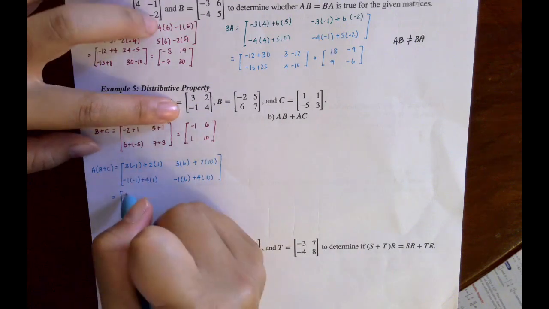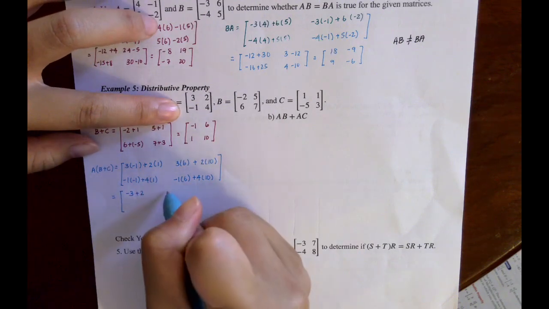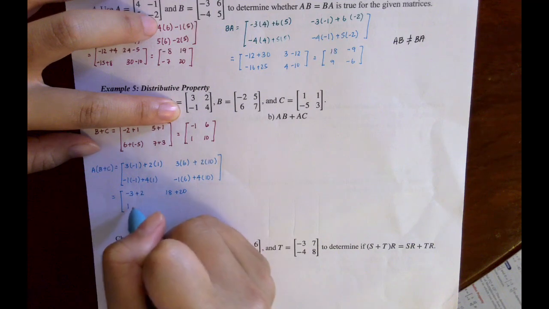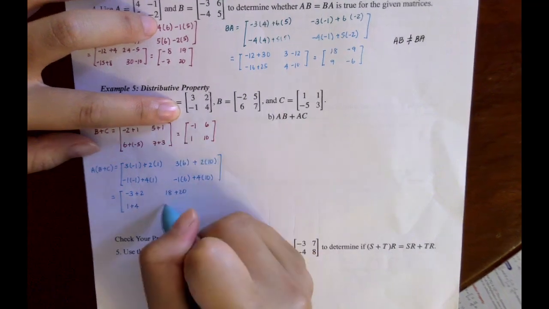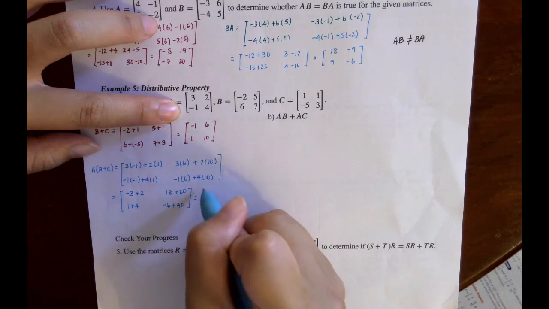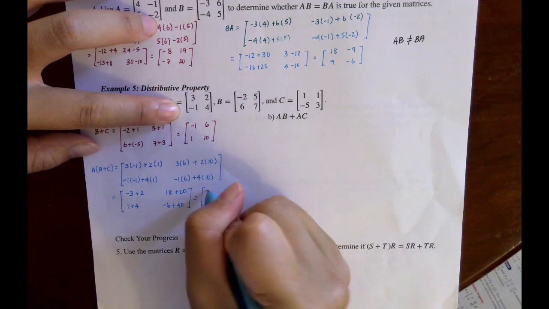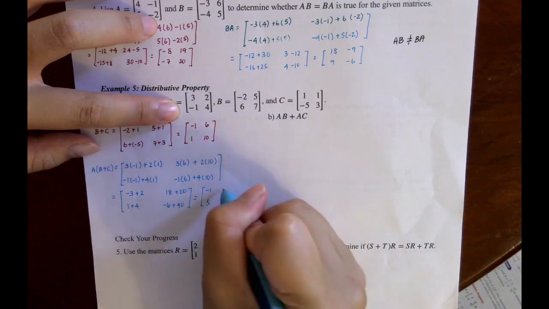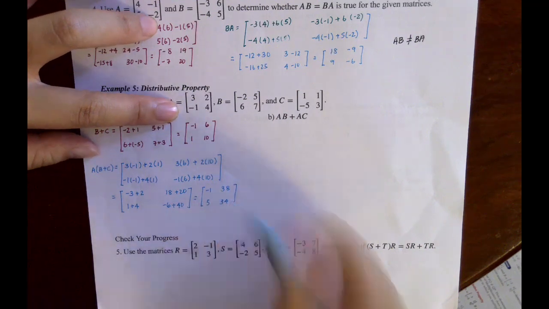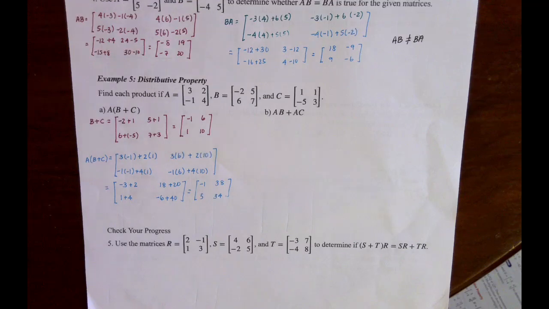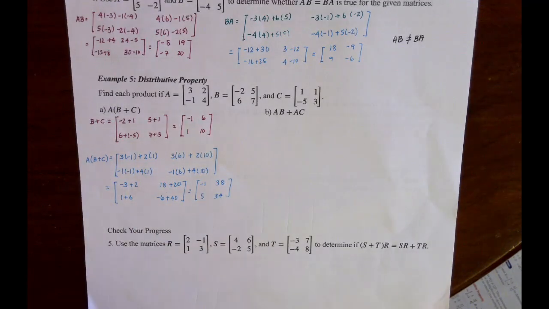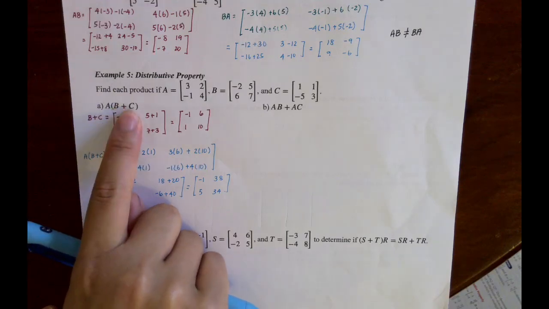Okay, 3 times -1 is -3, 2 times 1 is 2, 3 times 6 is 18, 2 times 10 is 20, -1 times -1 is 1, 4 times 1 is 4, -1 times 6 is -6, 4 times 10 is 40. Okay, simplify, -3 plus 2 is -1, 1 plus 4 is 5, 18 plus 20 is 38, and -6 plus 4 is 34. And so this results in -1, 38, 5, and 34. Okay, so that's what A times the quantity of B plus C is.